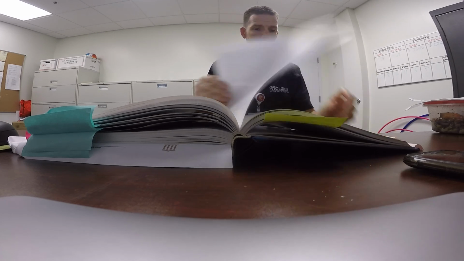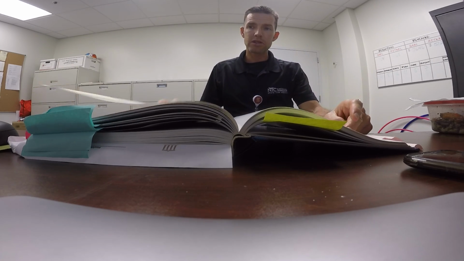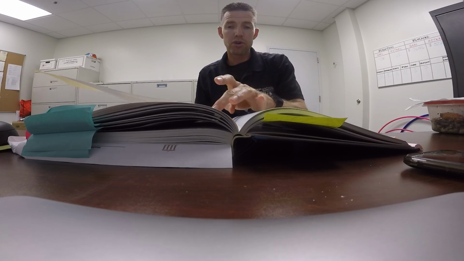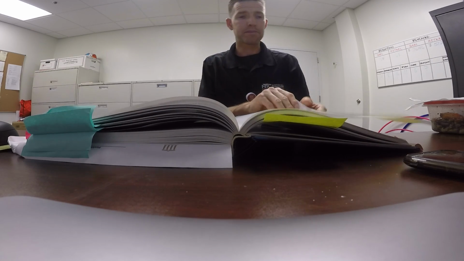All right, we'll leave it there. That's page 128 to 130. Respiratory adaptations, neural adaptations, muscular adaptations.